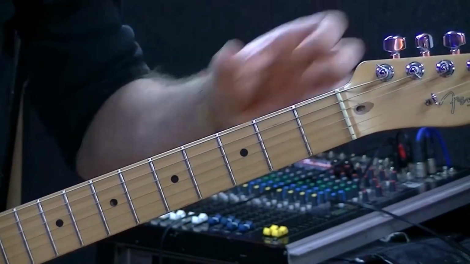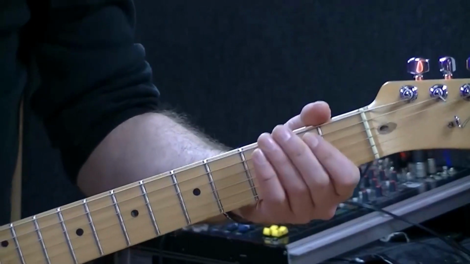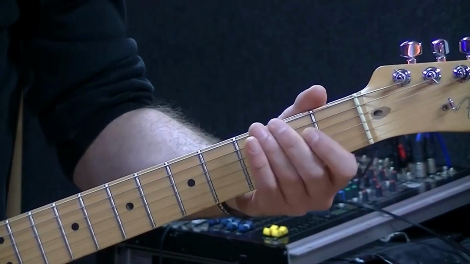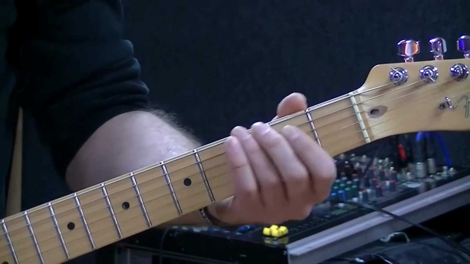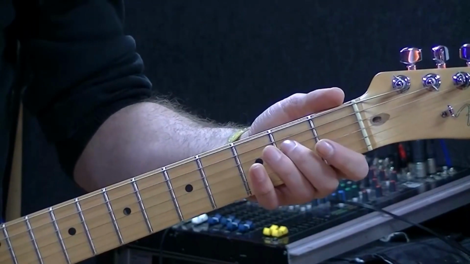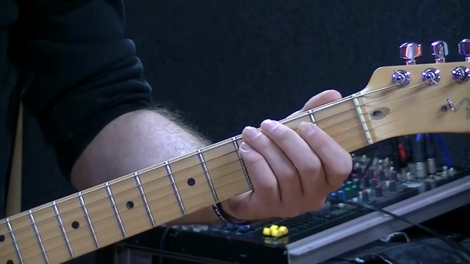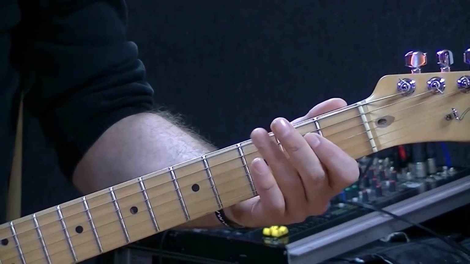So, with that selection of notes, you don't always have to play up the scale. You can play it in any order you like. As long as you hit those notes, it doesn't matter. So I could start from the bottom, or from the top, shall I say, the higher part, and play it backwards. Or I can just mix it up.